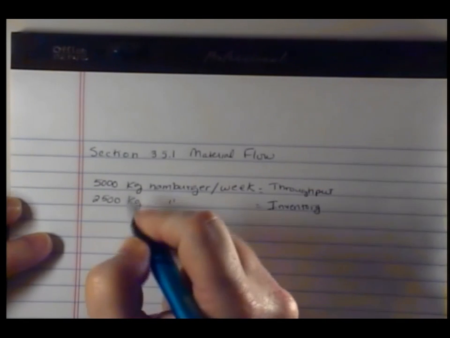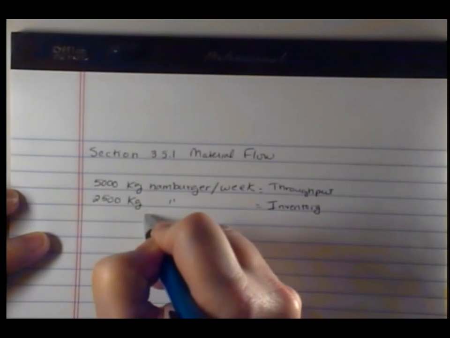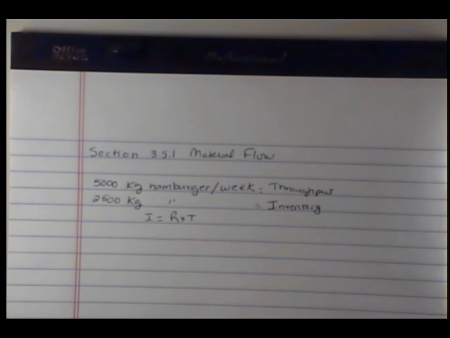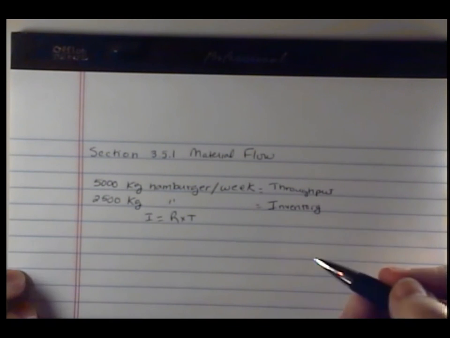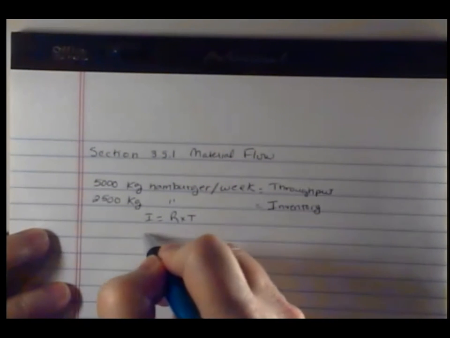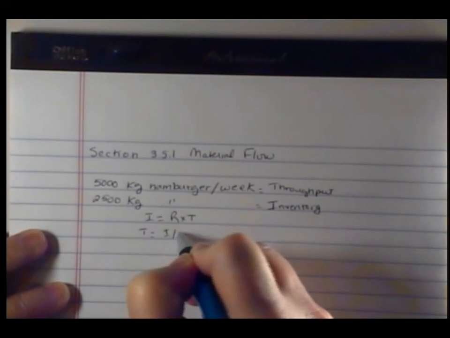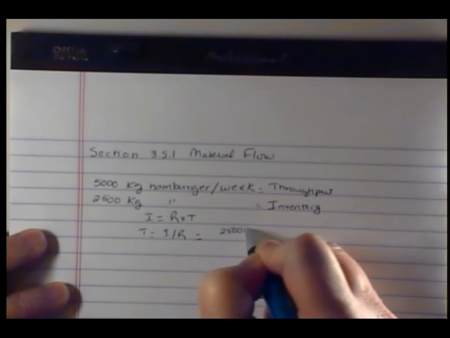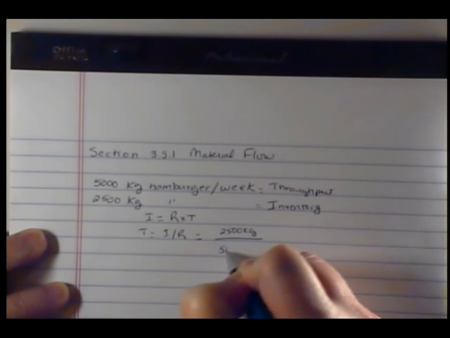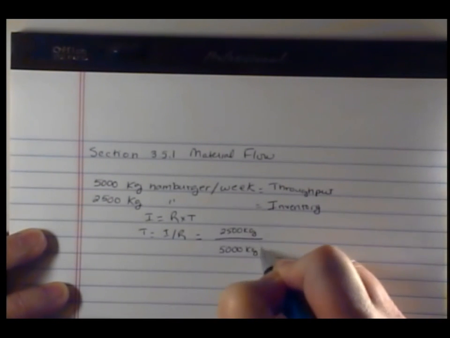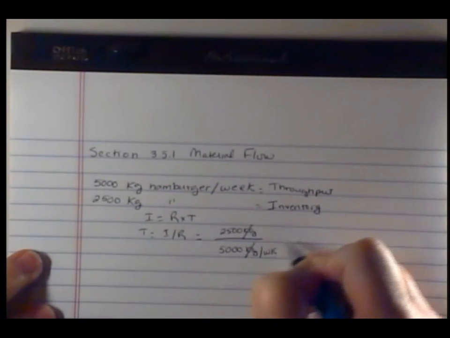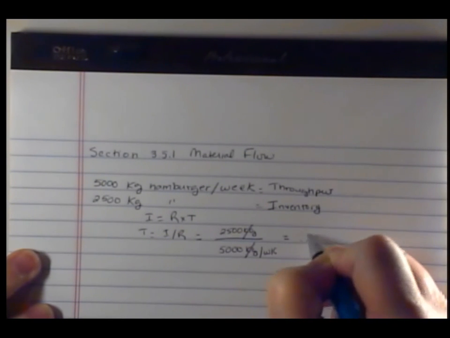In my world, I know that Little's law says that inventory is equal to throughput times flow time. The question is basically trying to understand how much flow time we have. So if I'm solving for flow time, it's going to be inventory divided by throughput, which is 2,500 kilograms divided by 5,000 kilograms per week. The kilograms cancel each other out, and it becomes 0.5 of a week.